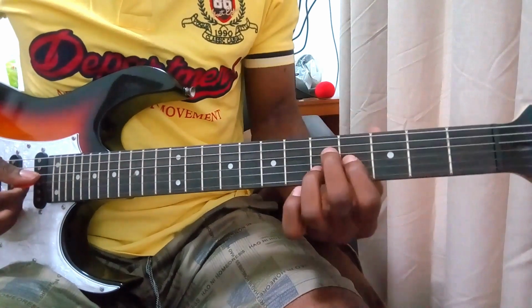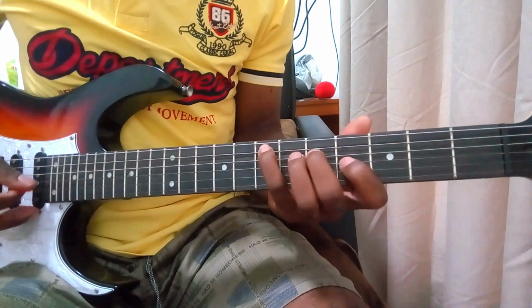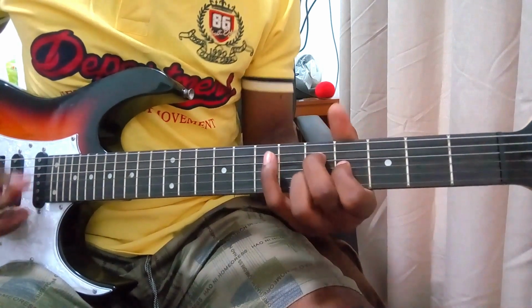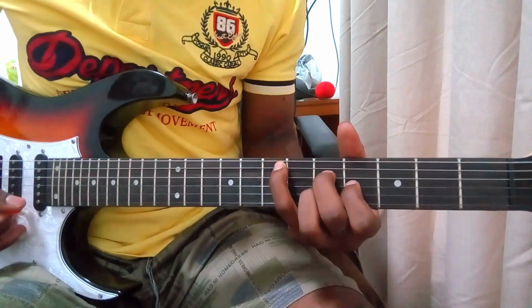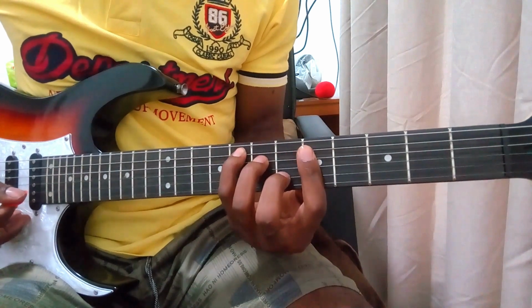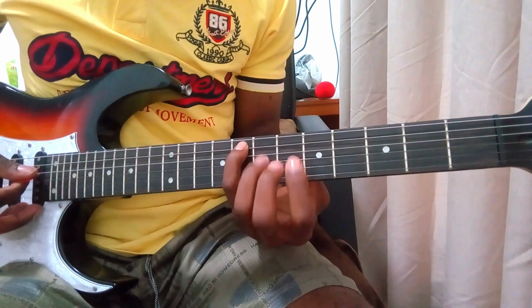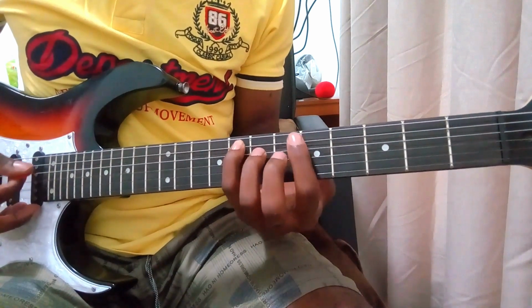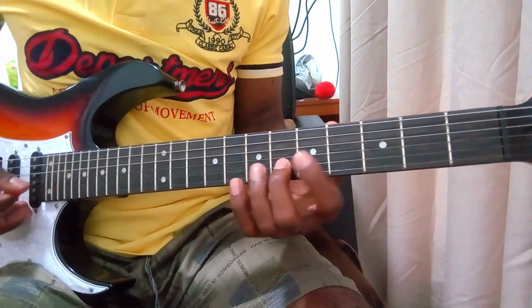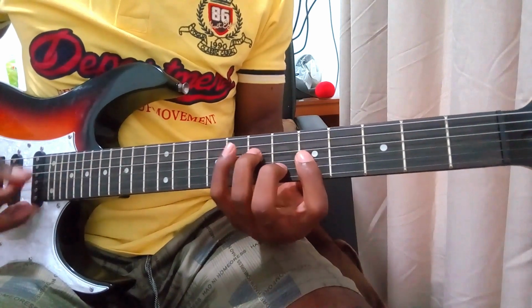Because the second inversion we have something like this, and then the root position chord we have something like this. So we combine the two inversions, giving us something like this. Now I can have my F major chord like this. Okay, so I press this. Don't forget we had the second inversion like this, so I add this one to it.